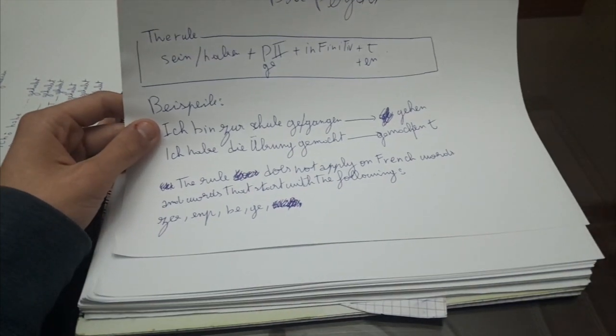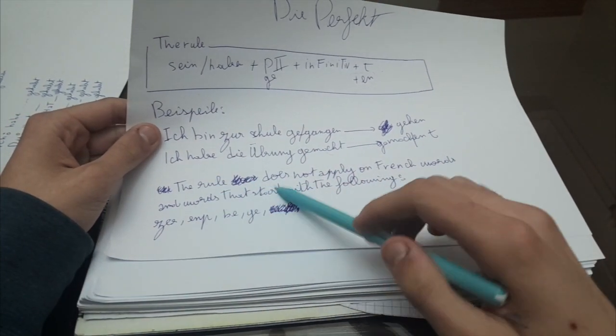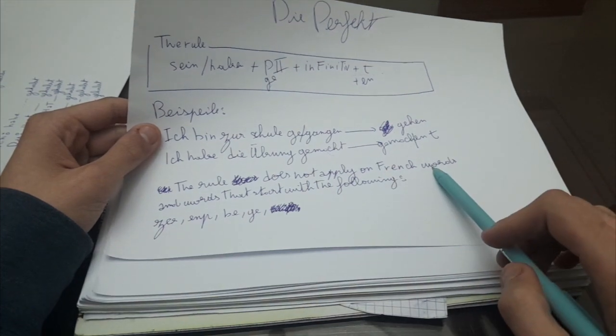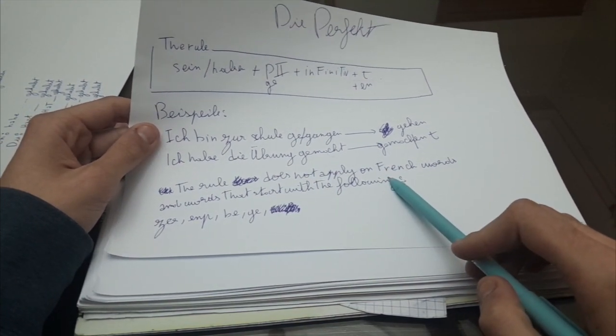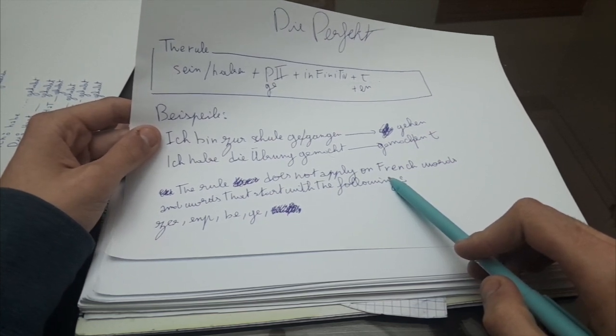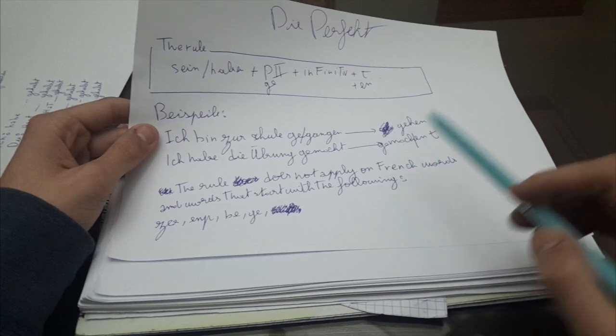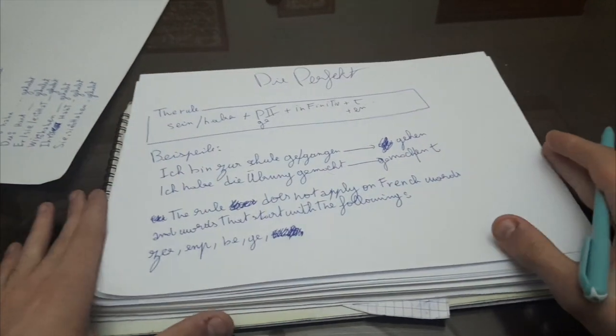Now that we learned that, there is another rule. The rule does not apply on French words. Yes, in German there are some French words like telefonieren, diskutieren, programmieren, fotografieren and fokussieren.